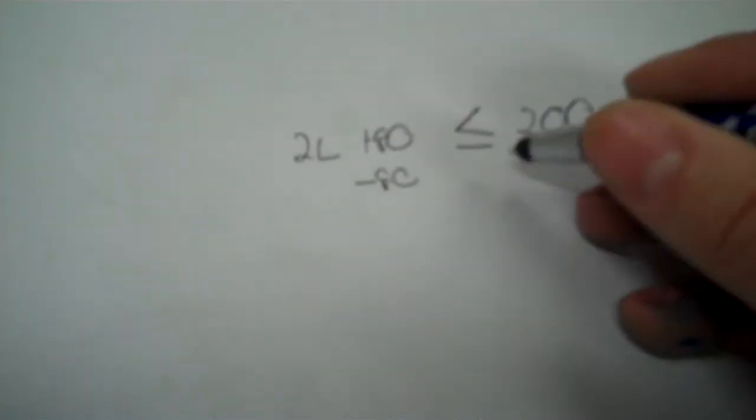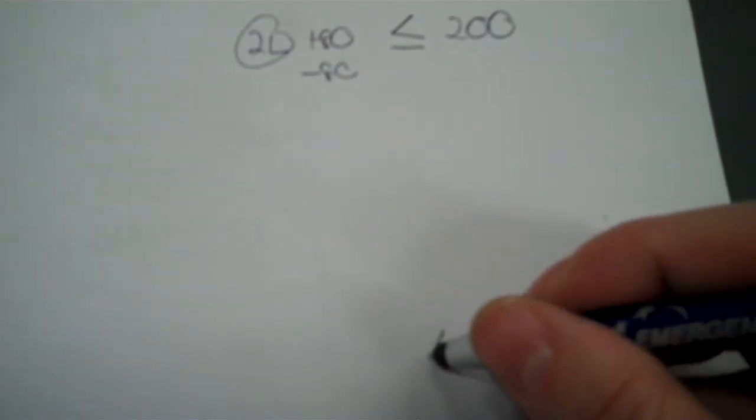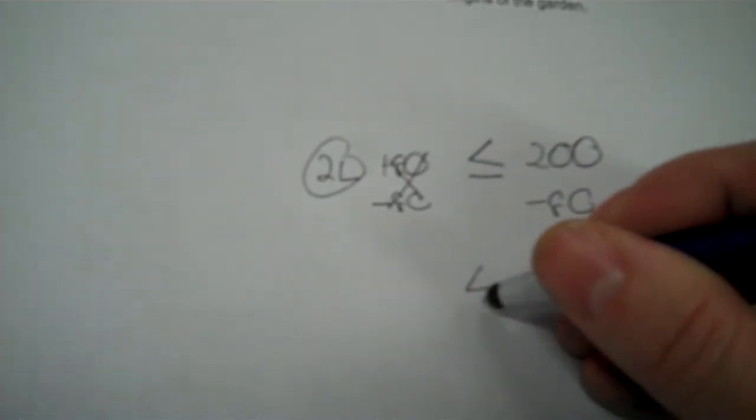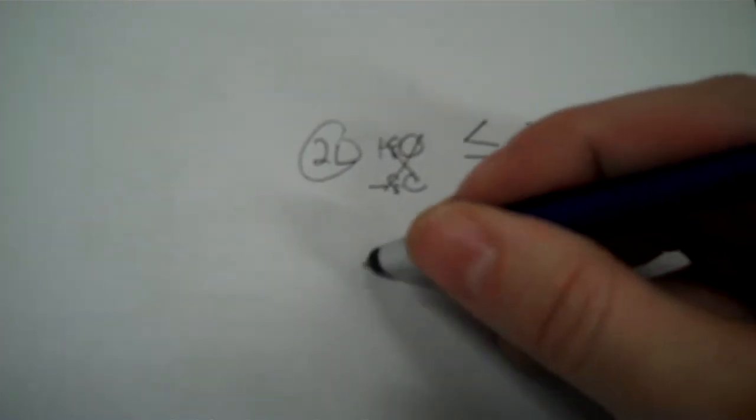Okay, then you're good to solve it. You don't have to worry about the sign flipping. You have a positive multiplier. So that's 120. And then I'm going to divide by 2. And that ends up as 60. So L is less than or equal to 60. Okay.